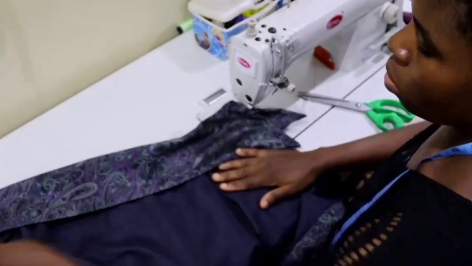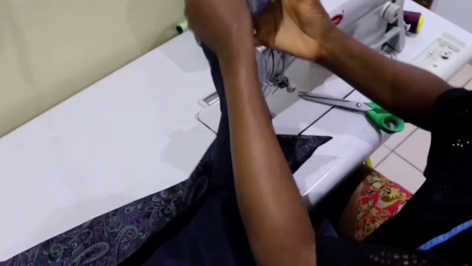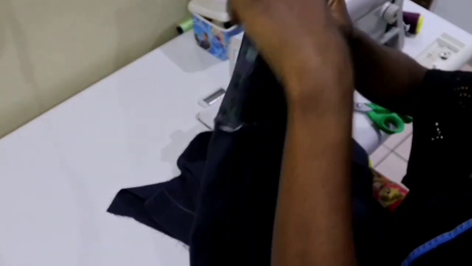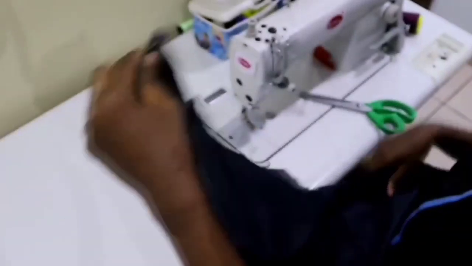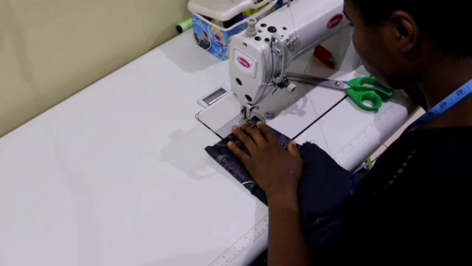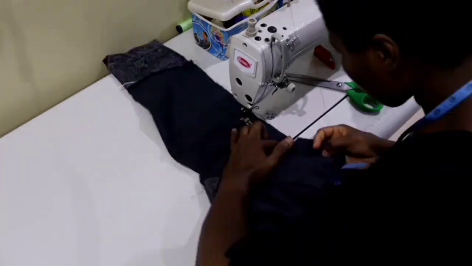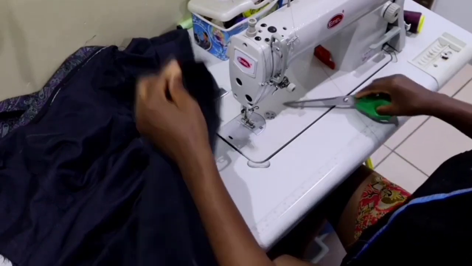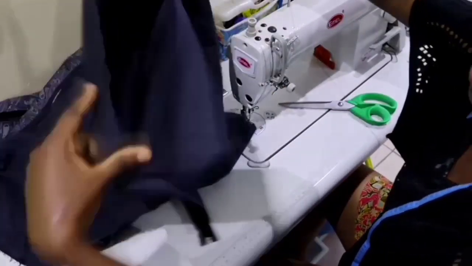All right, so this is the collar. The next thing you want to do now is to turn the dress to the wrong side, and then you are going to close the sides. You are going to close the side with 1-inch seam allowance, starting from the sleeve all the way to the bodice, then all the way to the hem of the dress. Then when you're done with one side, you repeat the same thing to the other side.